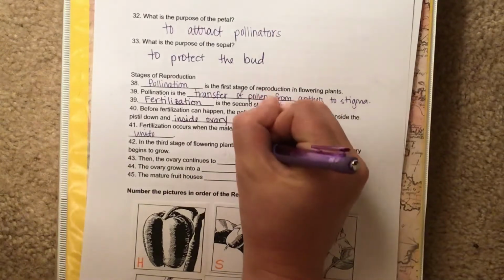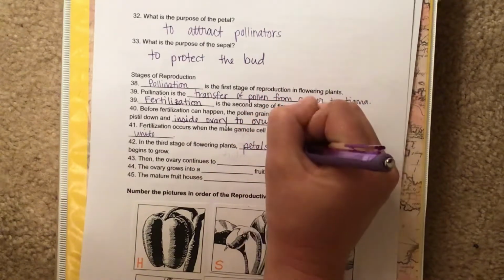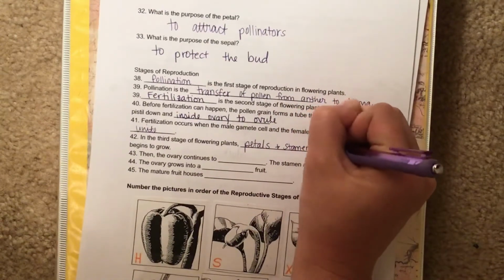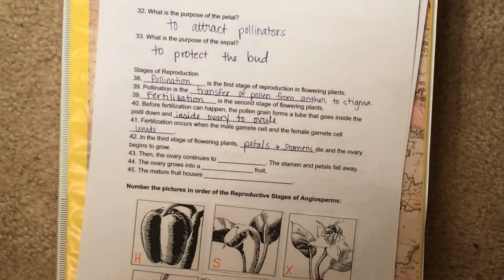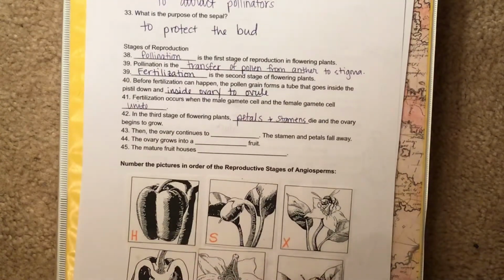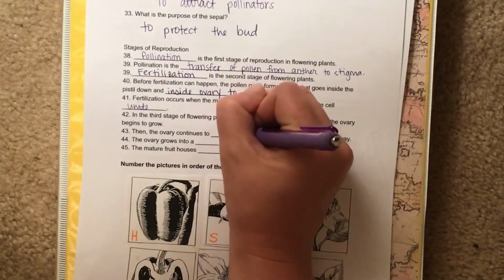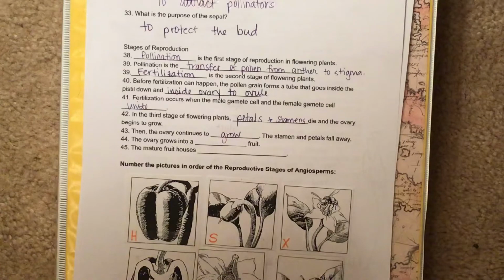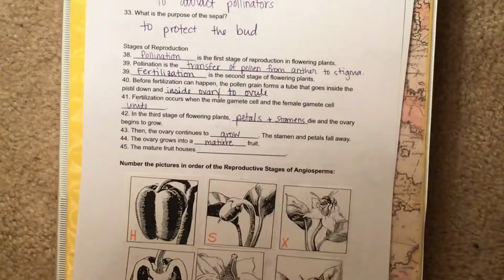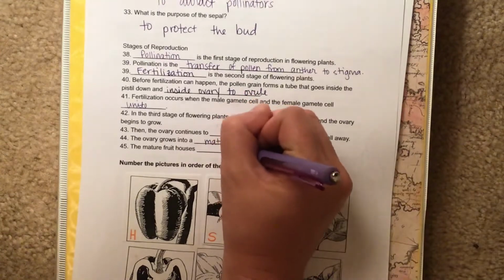There's two things that begin to wilt off once the fertilization has happened. It's the petals and the stamens. Then 43, then the ovary continues to blank. The stamen and petals fall away. The ovary continues to grow. 44, the ovary finally grows into a mature or fully ripened fruit. And the mature fruit houses seeds. That's the whole goal.